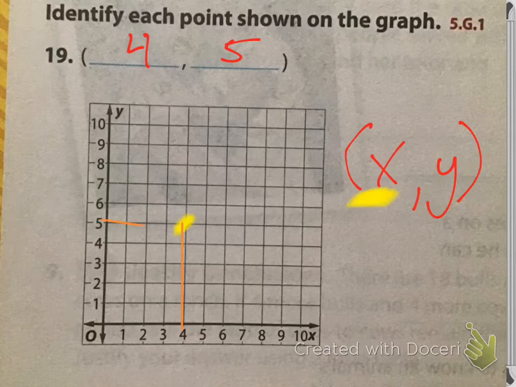So what's first? First is the X, so that's the bottom. So 4 goes first because it's on the bottom, and then you can see Y's next. So look on the side and you'll see it's 5. That's connected to the dot. Yeah. Okay, so wherever the dot is connected.